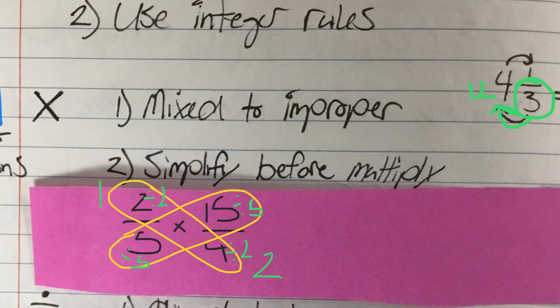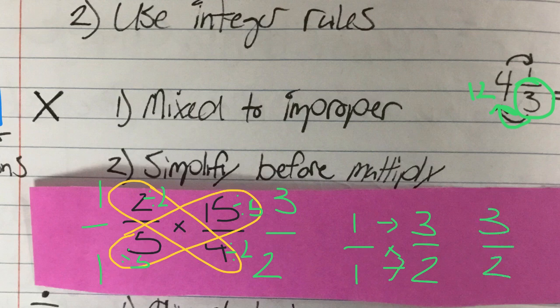Then 5 divided by 5 is 1, and 15 divided by 5 is 3. So now I have 1 over 1 times 3 over 2 instead of those really big numbers. I'm going to rewrite it over here: 1 over 1 times 3 over 2. And then remember, we just multiply straight across. So this would become 3 over 2. Of course, at the end, we can't have that as a final answer because it's an improper fraction, but for right now, I'm not going to show that. I'm just showing you the simplify before we multiply. Now let me zoom back out so you can see our next thing.